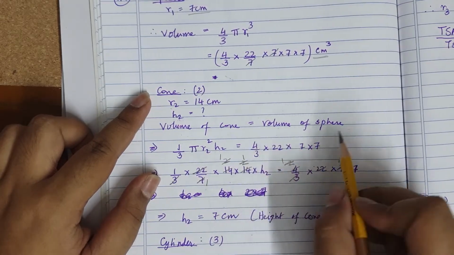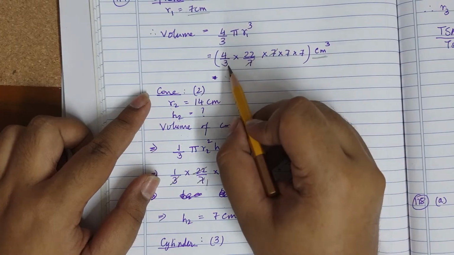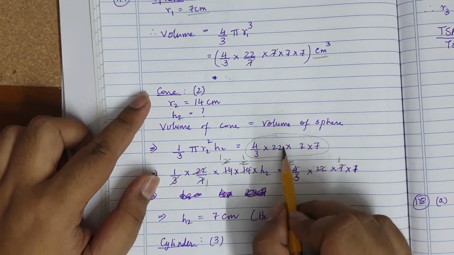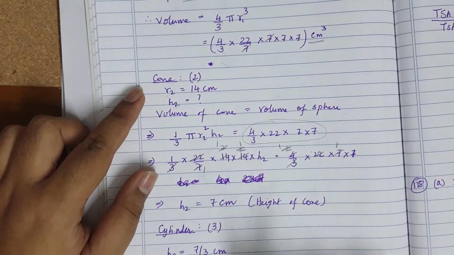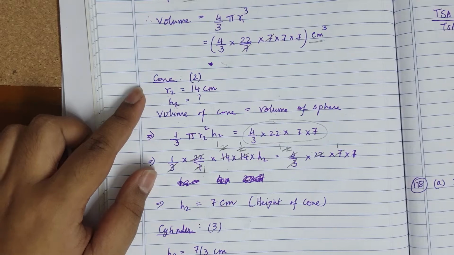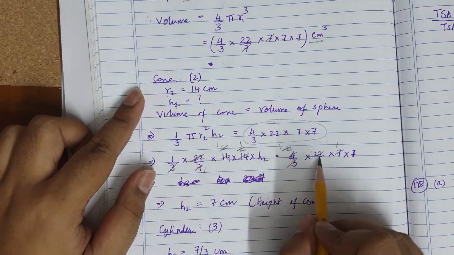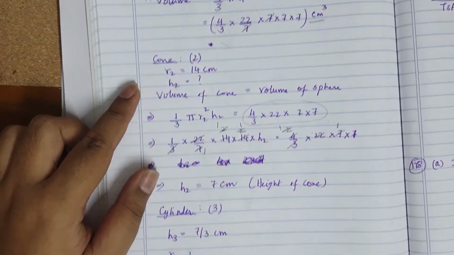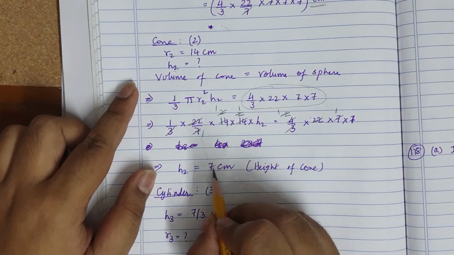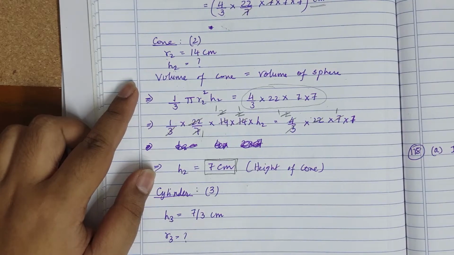And that is equal to the volume of the sphere, which I have partially calculated here by removing these 7s. So 4 by 3 into 22 into 7 into 7. That I will equate to the volume of the cone. And then again try to cancel as much as possible whatever common factors can be cancelled from any numerator or denominator, or even from both sides of the equation. And then once you do that, you will find that h2, which is the height of the cone, is 7 centimeter. So that is one part of the answer, that the height of the cone is 7 centimeter.